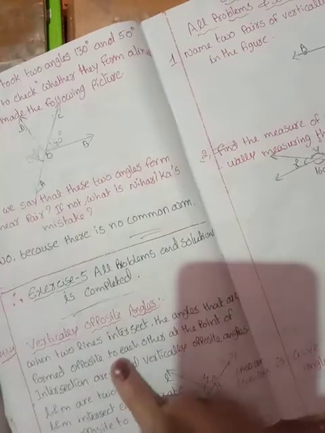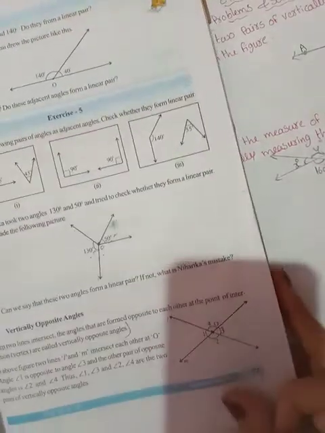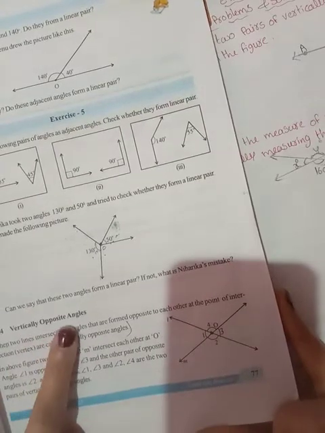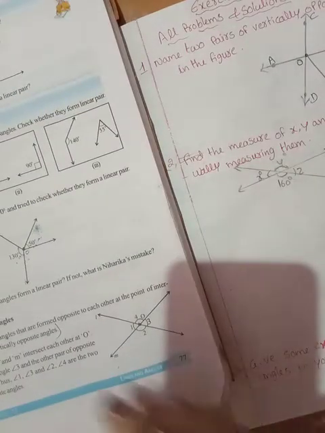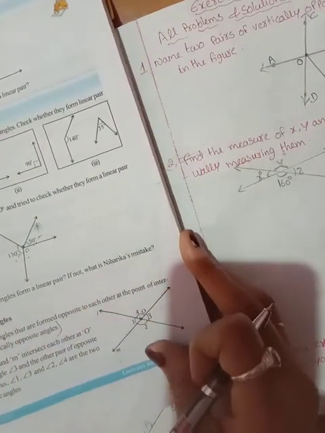Shall I go to the next topic? 4.1.24 Vertically opposite angles. That is the new method. Today we learn another new method. What are vertically opposite angles? What is the definition of vertically opposite angles?